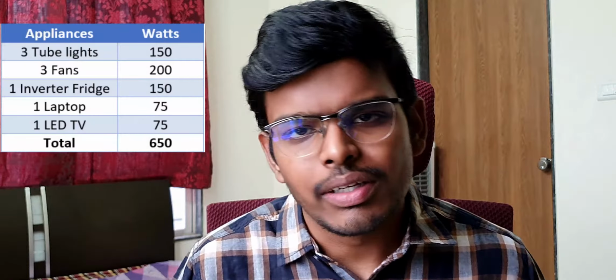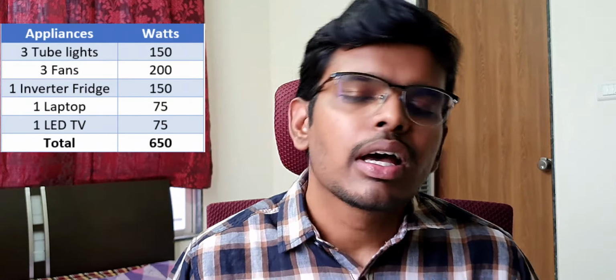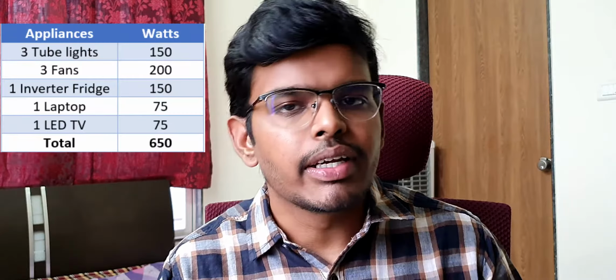So let's consider an example wherein you need to run 3 fans, 3 tube lights, 1 laptop, 1 inverter fridge, and 1 LED TV. Assuming that these appliances collectively take about 650 watts to run, how do you determine what inverter capacity you need? The inverter capacity is nothing but the total watts required divided by the power factor. Power factor is a ratio between the actual power to the apparent power.